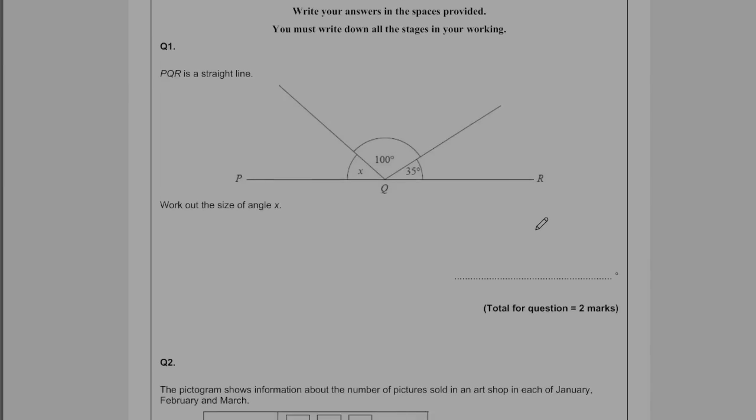Okay, so question one, PQR is a straight line. Work out the size of the angle marked with the X. So we're after this angle here.